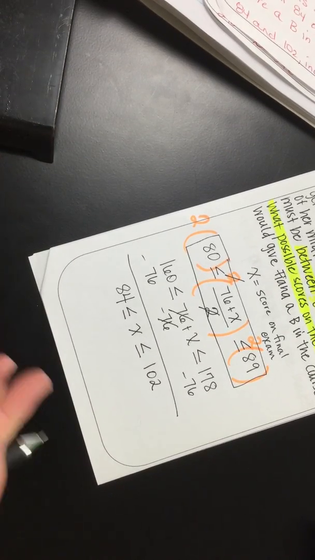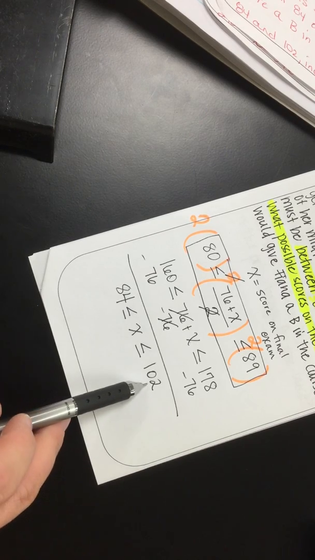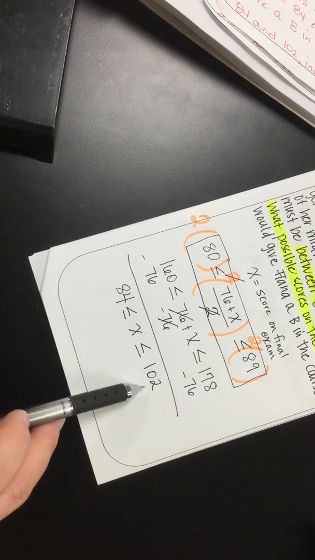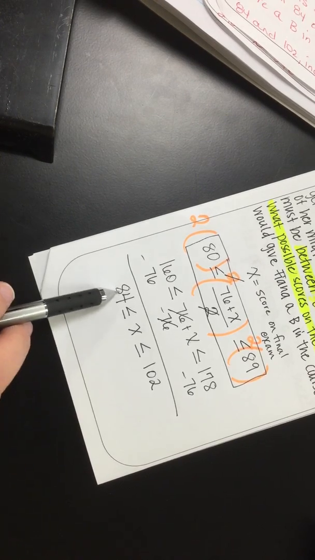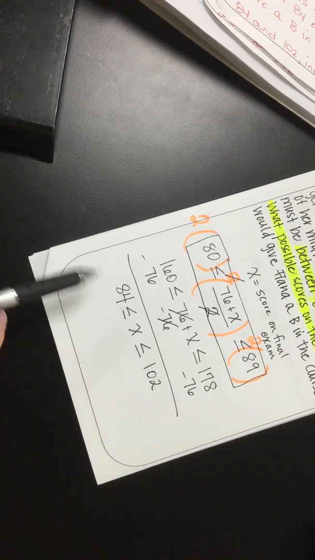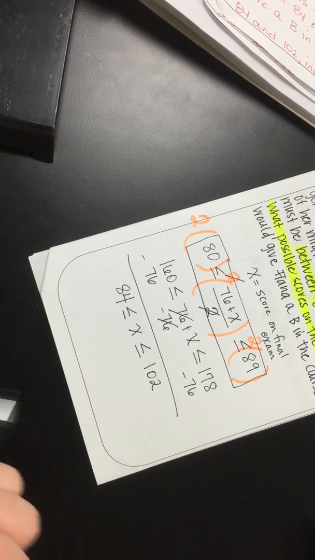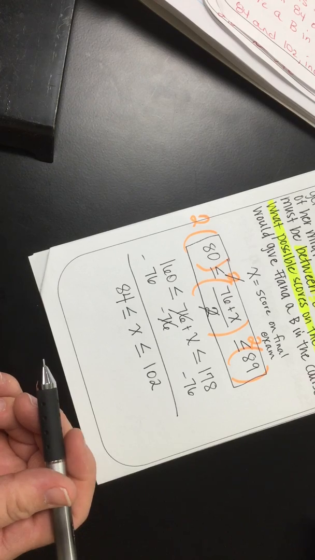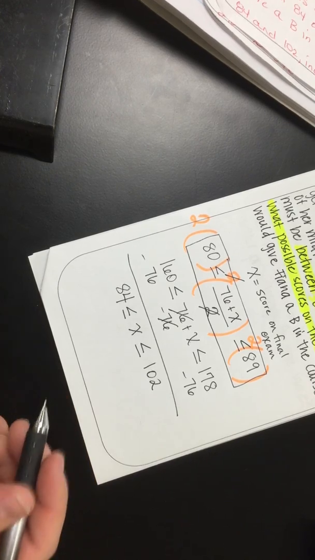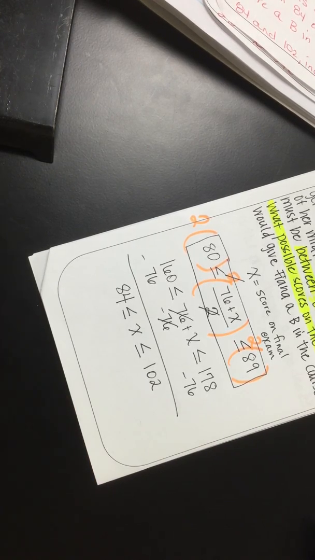Now, let's think about this. X represents her final score on the exam. Most tests, can you get 102? No, but that's still a number that's a part of a solution. So one option is you can say she needs to make between an 84 and a 102 inclusive, or think about this, pretty much anything higher than an 84 would be acceptable. Well, higher than and including 84.